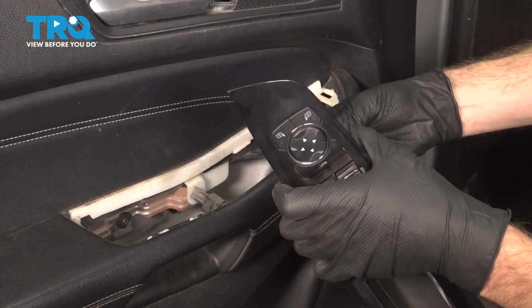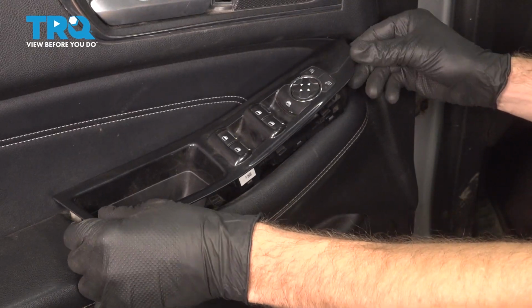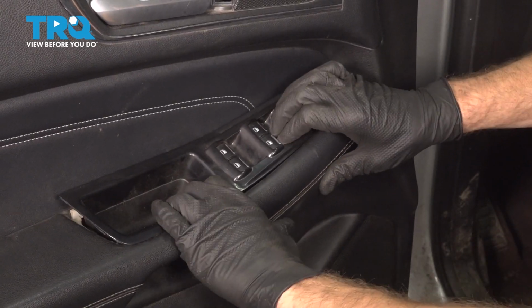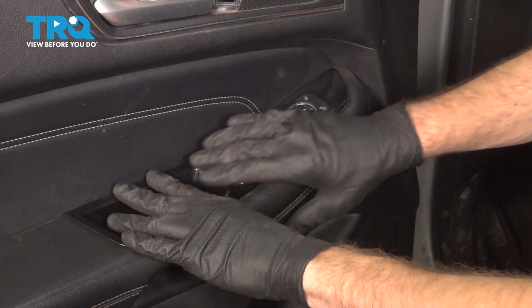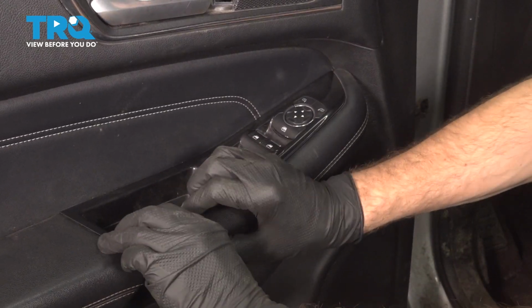And we can get the window switches plugged in, tuck the wiring harness down in. Start to press in on the switches, make sure they're all fully seated.